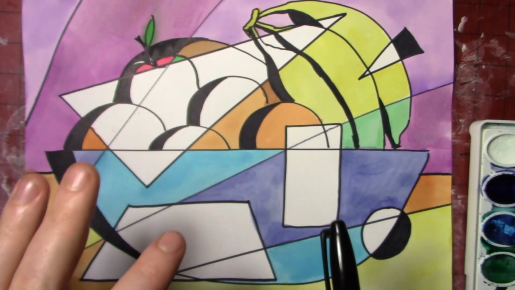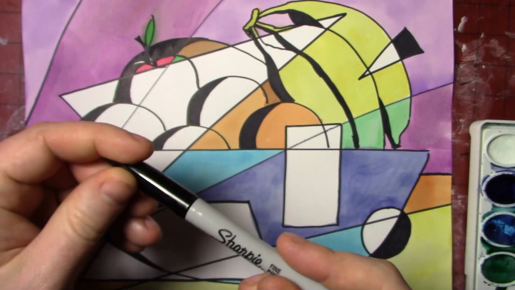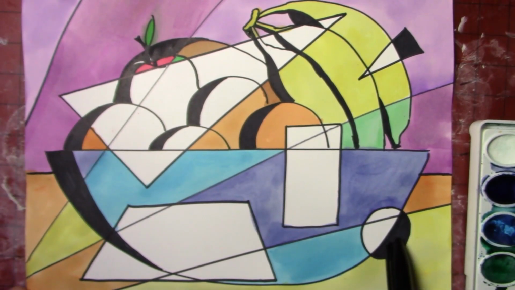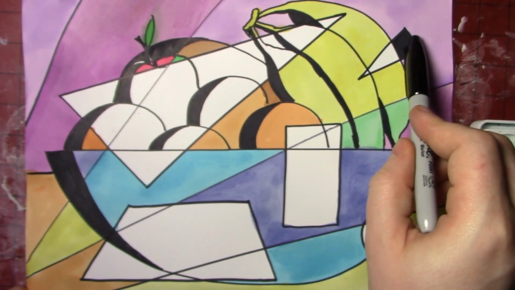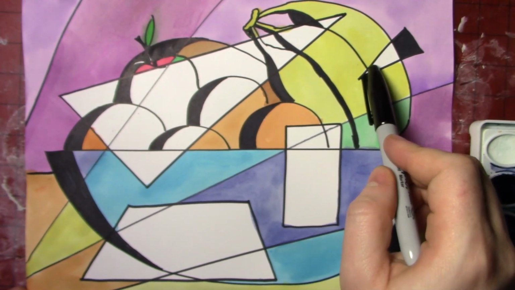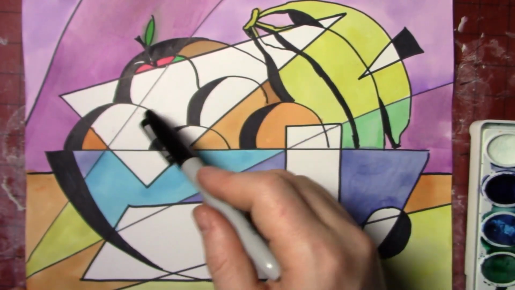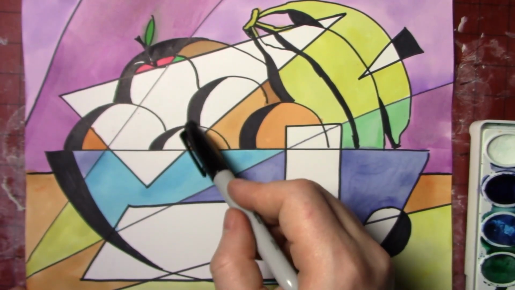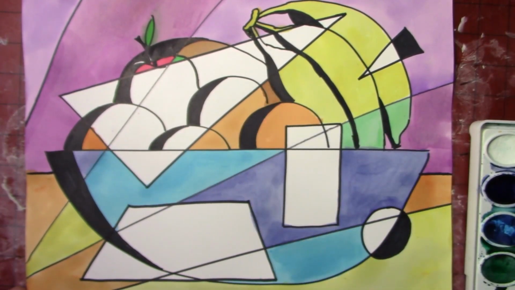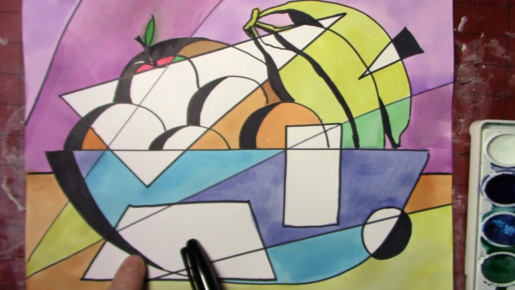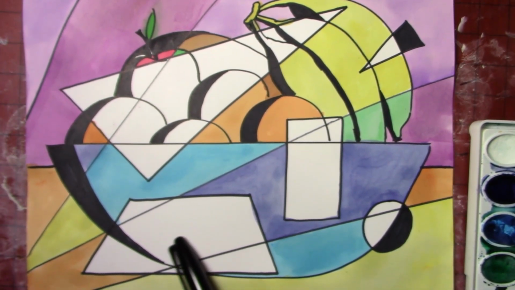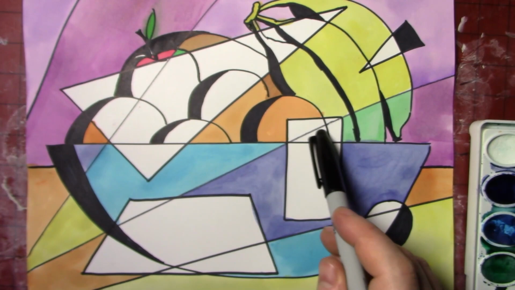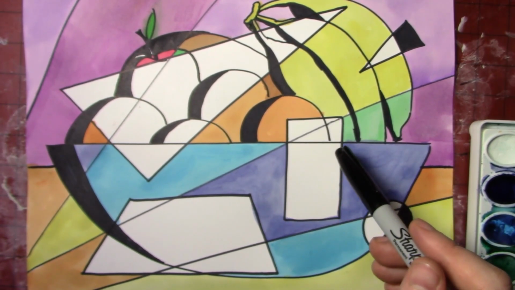And now I need to go back and decide, are there any other bits and pieces and little doodads in here that I need to darken up black with my Sharpie? Because if we look at this circle here, we've got this black part of it, and then some white sections. If we look at this triangle up here, we've got this black section and then some white sections. If we look at this big triangle, it's pretty much all white, except for where I had some shadows of my fruits. Same thing with this big trapezoid down here.